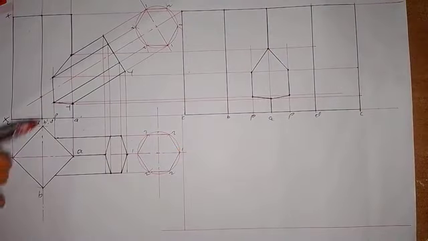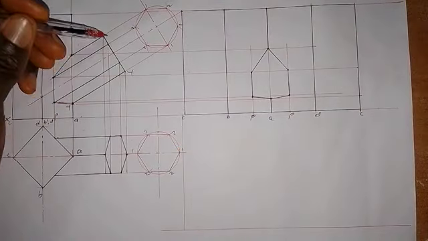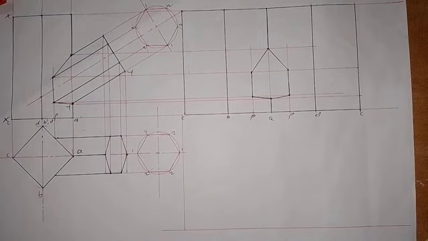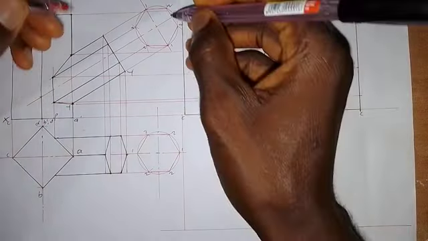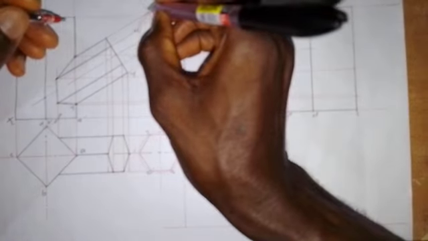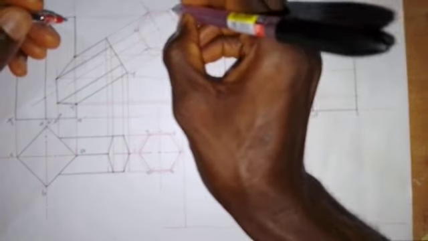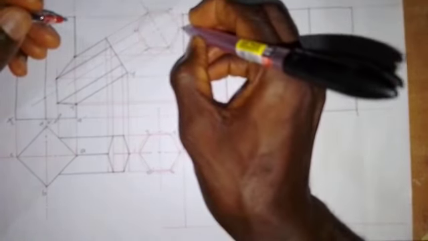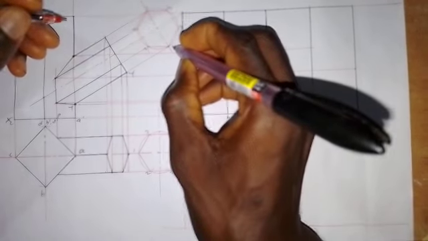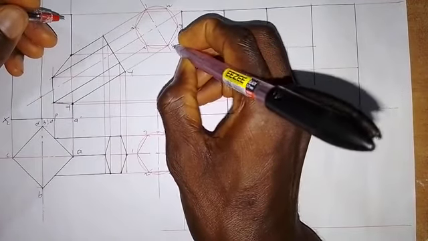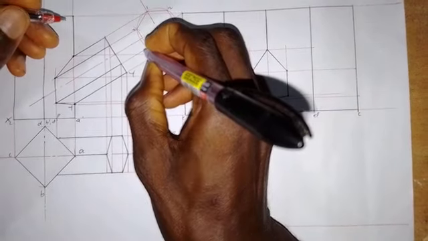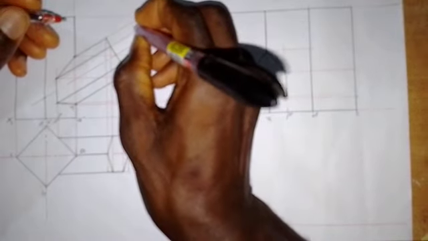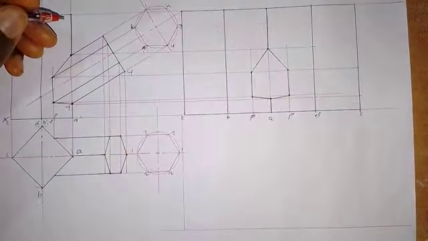If we are opening it from here, we are opening it from here. So don't forget, I'm going to renumber this. If this is 1, this is 2, and I'll call this one 3, and this is 4. So this will be 5 here, and this is 6. So that's how I'm going to do it.